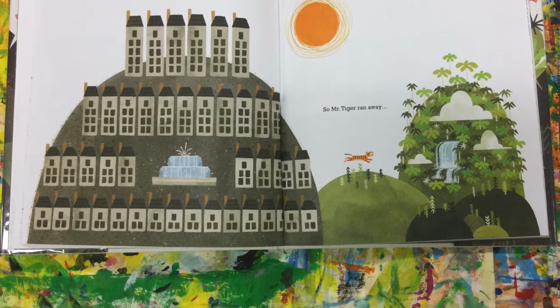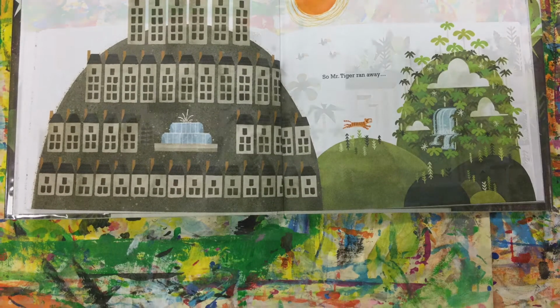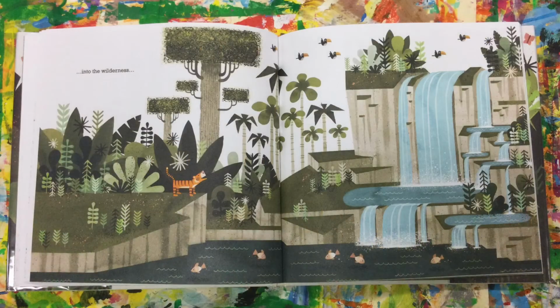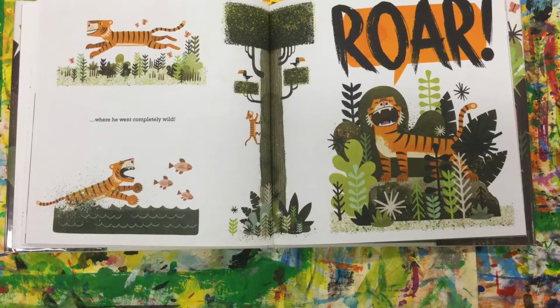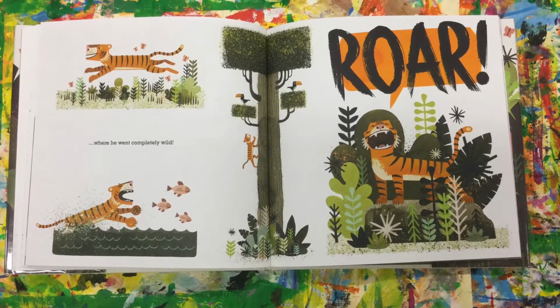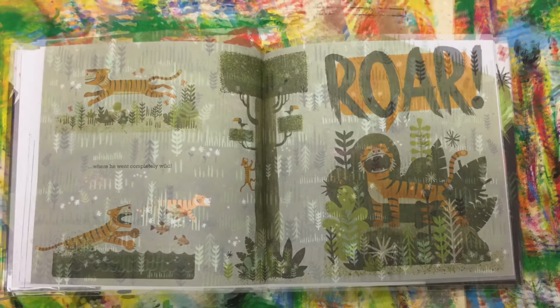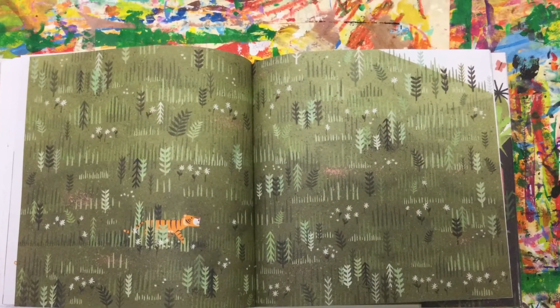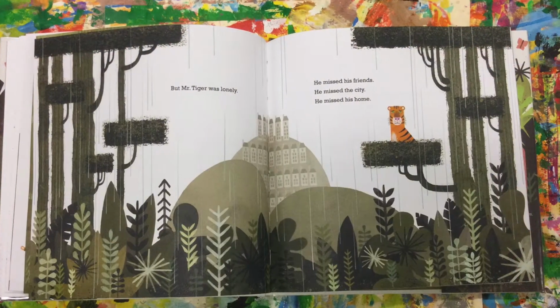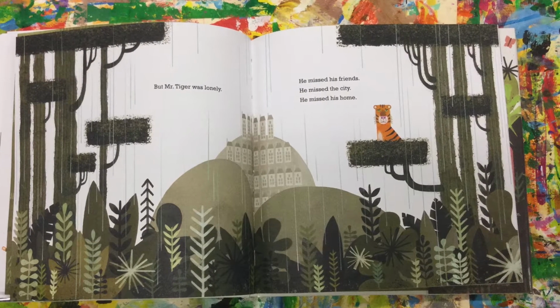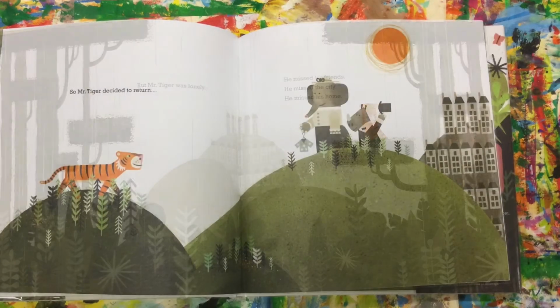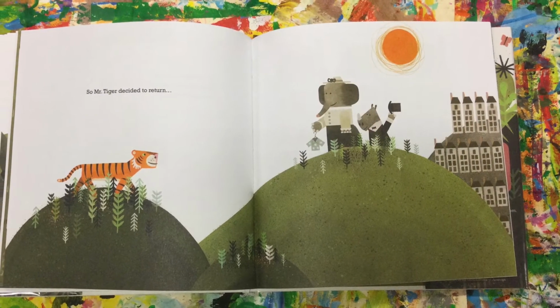So Mr. Tiger ran away into the wilderness, where he went completely wild. Roar! But Mr. Tiger was lonely. He missed his friends, he missed the city, he missed his home. So Mr. Tiger decided to return.